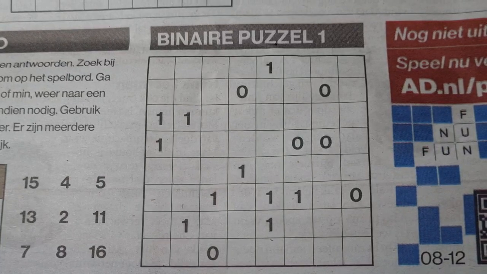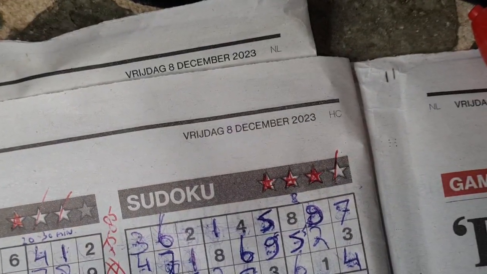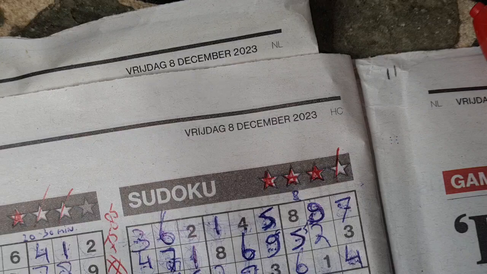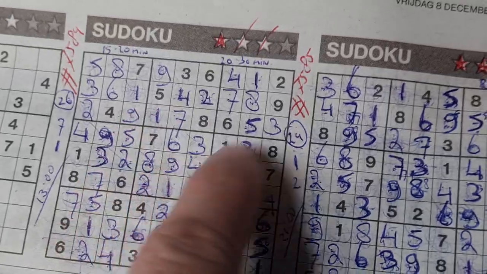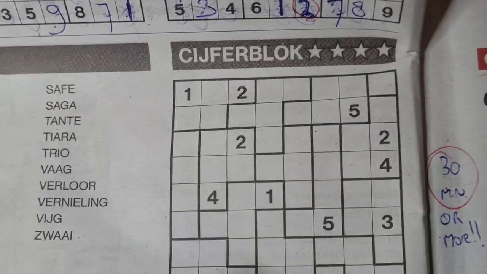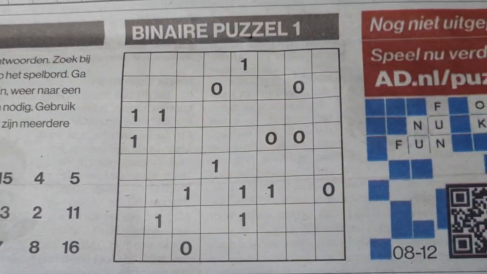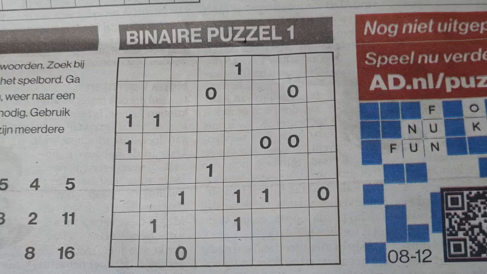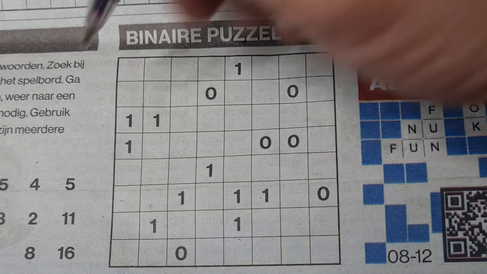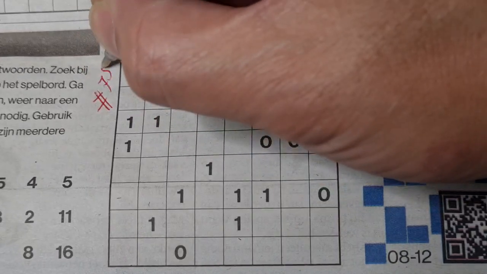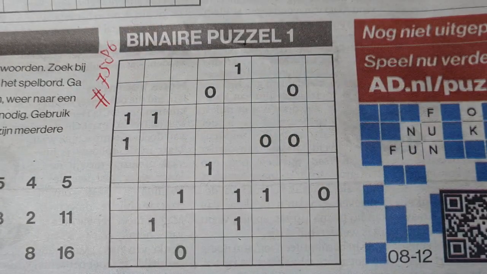The third puzzle is a binary puzzle. In today's edition of Friday, December 8th, 2023. And I've already solved two puzzles, the 3 stars and the 4 stars Sudoku. Two puzzles are left. This one, the jigsaw Sudoku, and you are interested in the binary puzzle. It is binary puzzle number 7586. And before I start, I always count the printed digits.